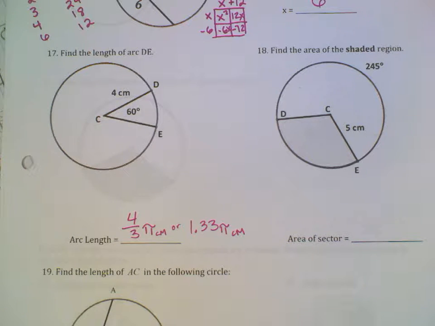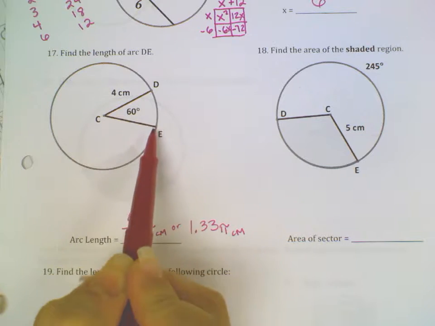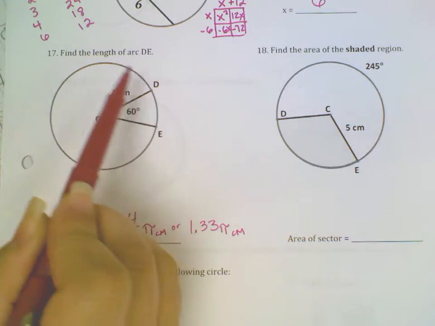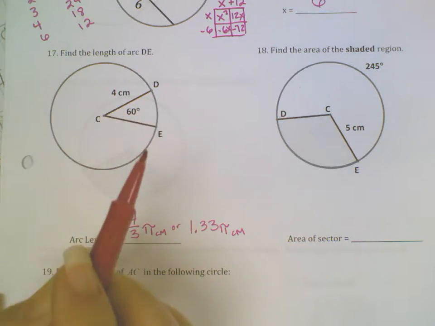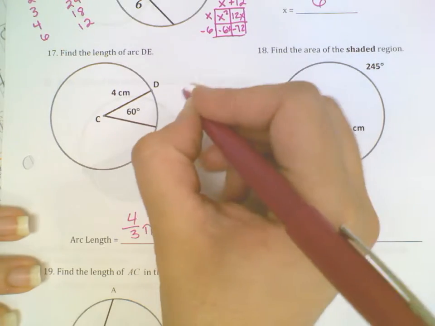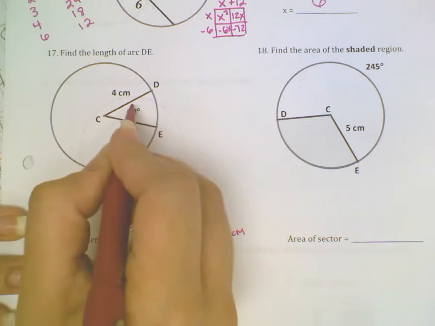19, we're told to find the length of arc DE. The length is what we also call the circumference of a circle. The circumference of a circle is the length around the circle. So we're going to be finding part of the circumference. The part that we are looking for is going to be the same fraction of the whole circumference as this angle is of the whole circle.